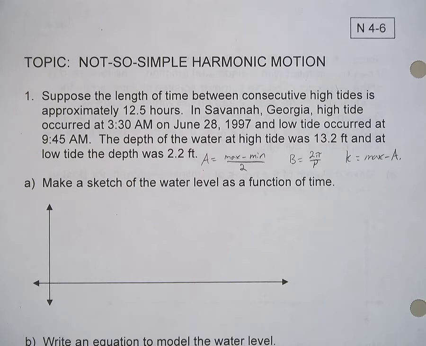So a couple of things that we're going to get into here is the transformations when you're sliding something up, down, left, right, and then also changes in our amplitude, period, all the jazz that goes along with that. Alrighty, let's get started.